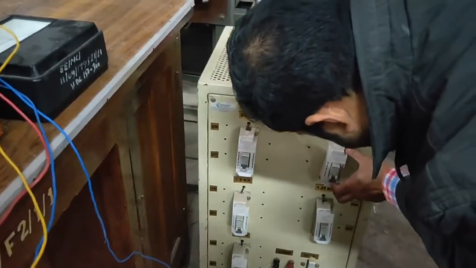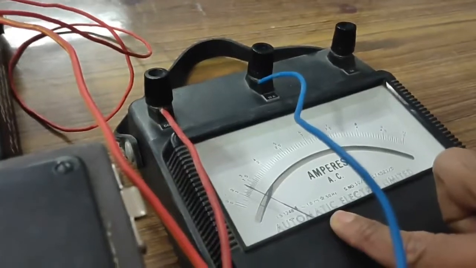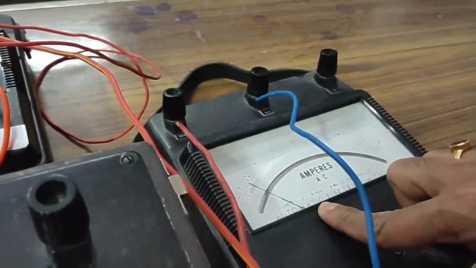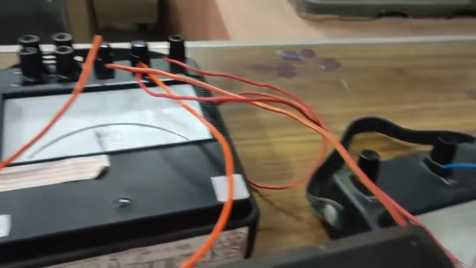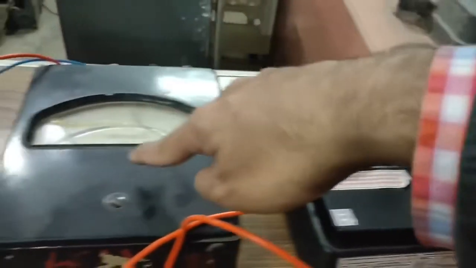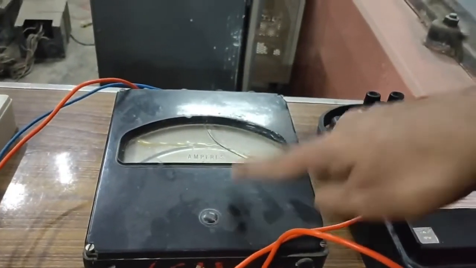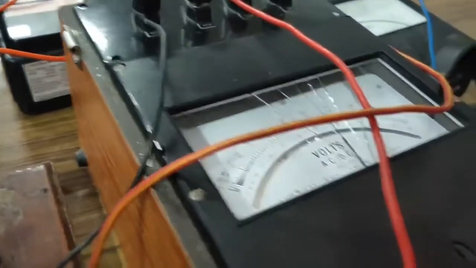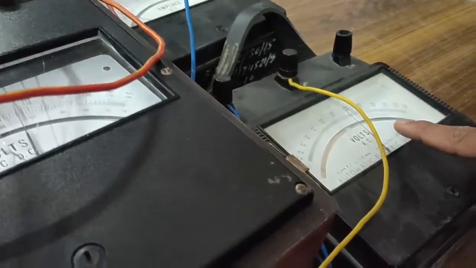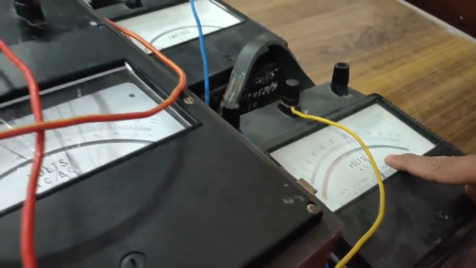So let's apply another load of 0.5 kilowatts. Now you can clearly see that the current on the secondary side has increased after applying an additional load of 0.5 kilowatt. Similarly, you can measure the wattmeter readings on the primary side and the ammeter reading on the primary side, and you also have to note the voltages on the secondary side, which has reduced from the earlier value because of voltage regulation. Now let's apply another load.